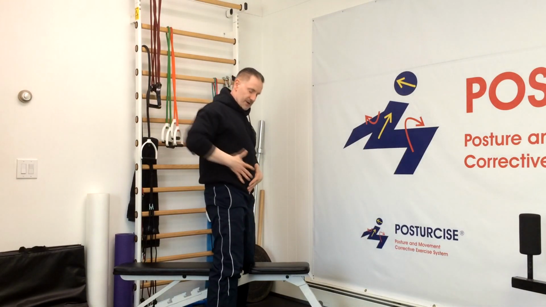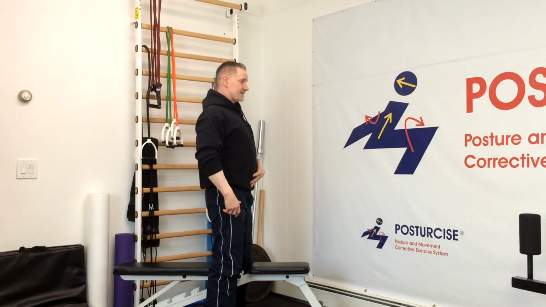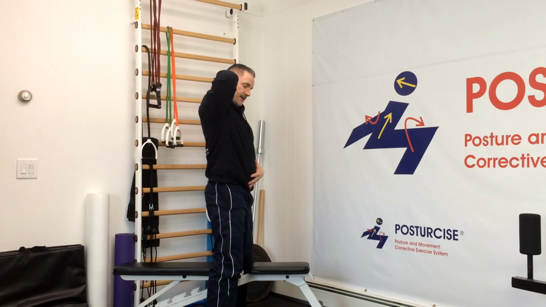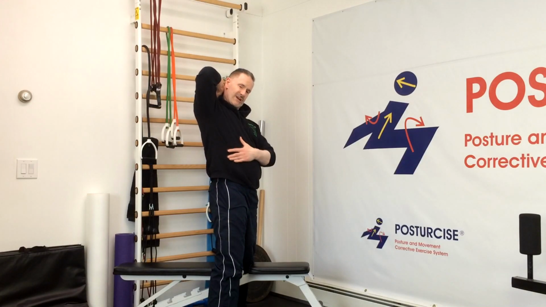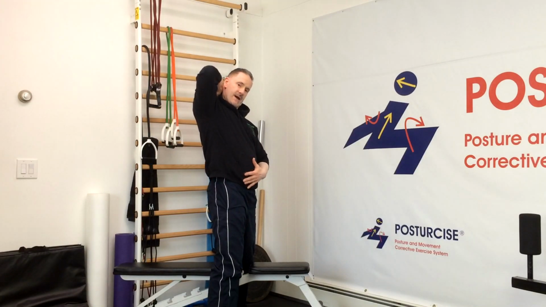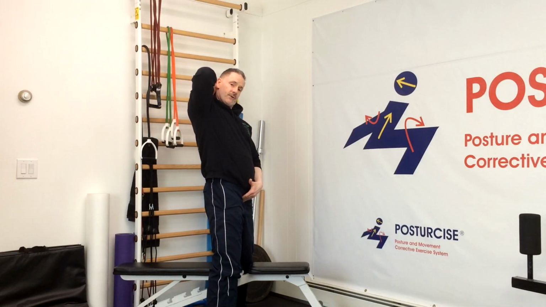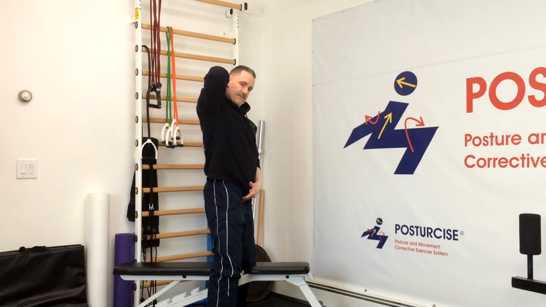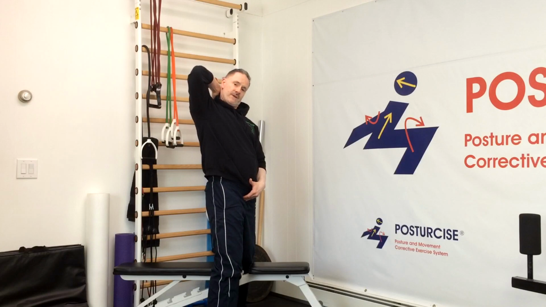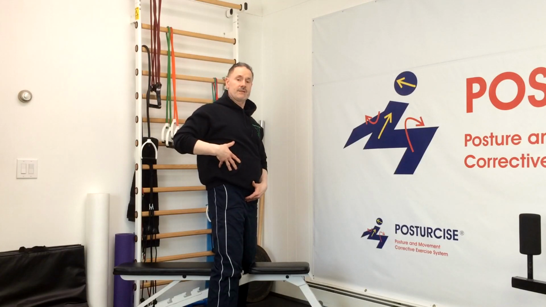You can also target the external oblique by tilting backwards with your hand behind your head on one side and rotating into that side. As you rotate in, you'll feel a little stretch on the front side of the abdominal. Again, making sure with a finger on your pubic bone that your pubic bone isn't going along with the movement. You're trying to stabilize that right there as you're moving up and back to target the external oblique.